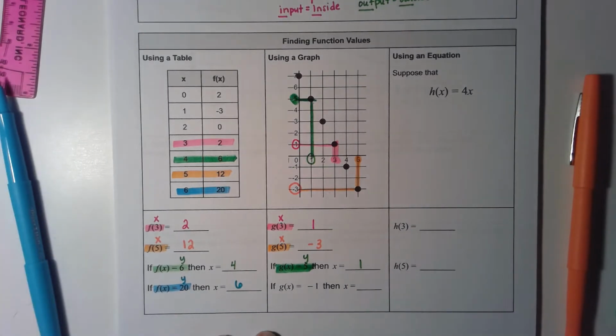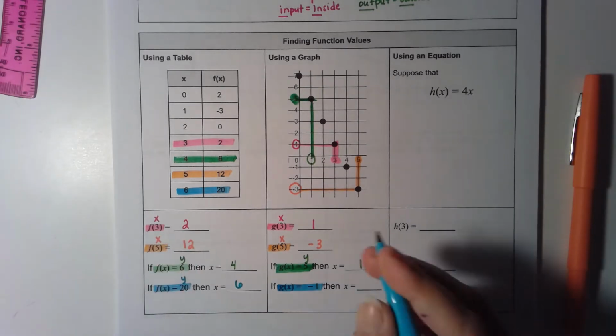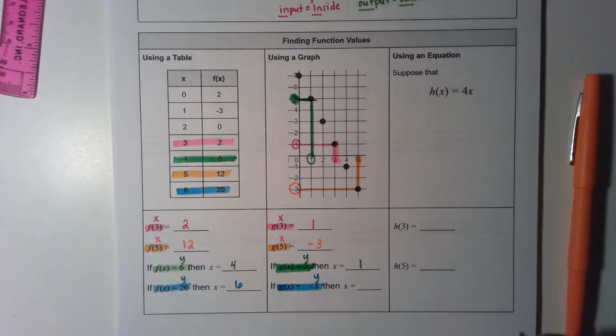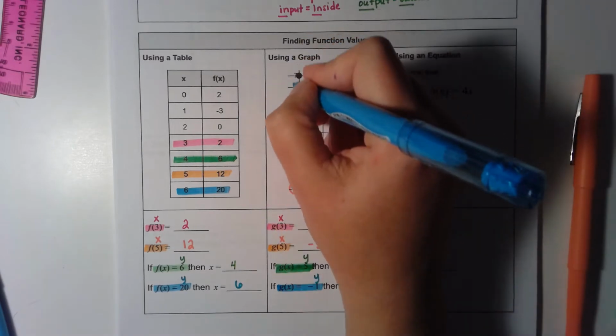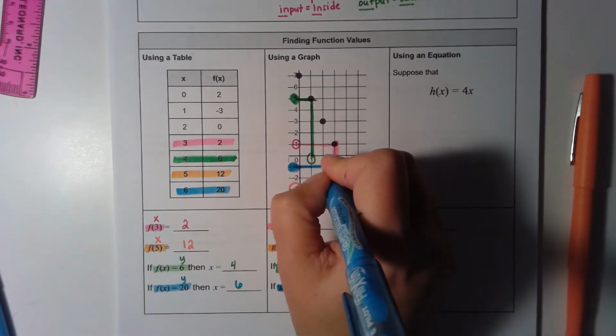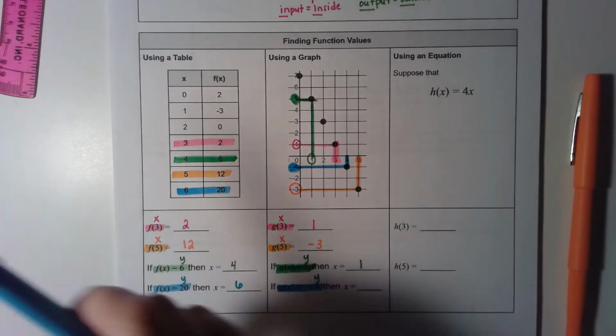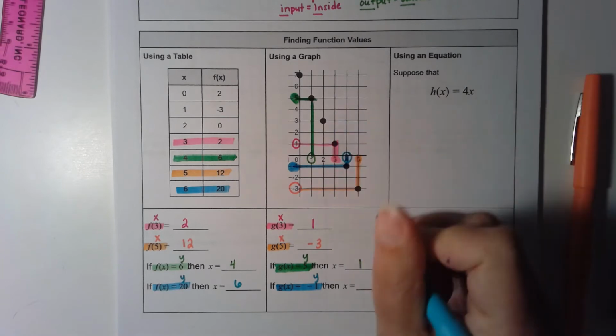And last but not least, if g of x is equal to -1, then that means that the y value is -1. So I'm going to be looking on the y-axis at the -1. And then if I kind of slide sideways, that gives me this point, which has an x value of 4.